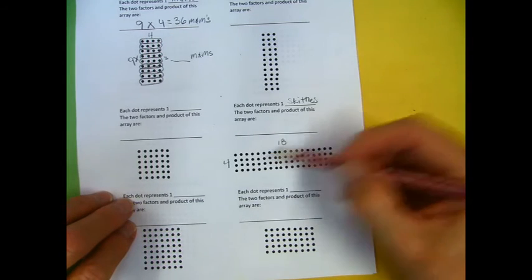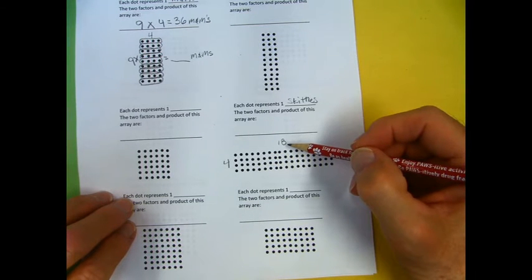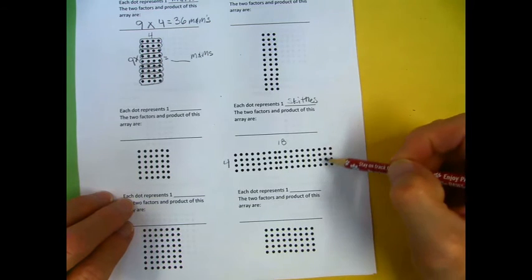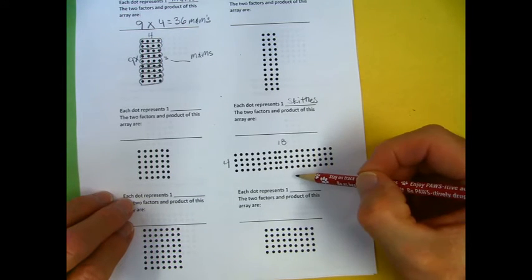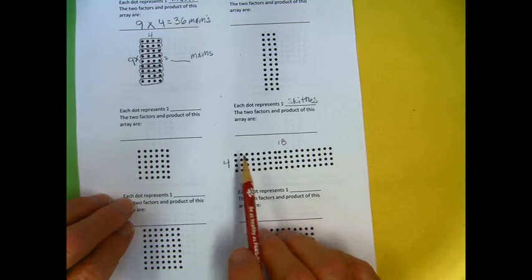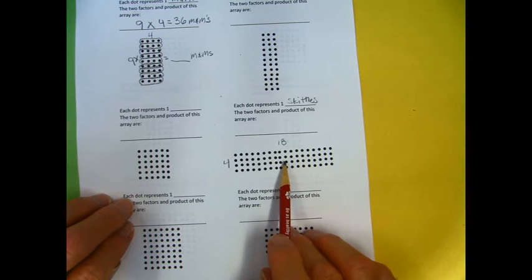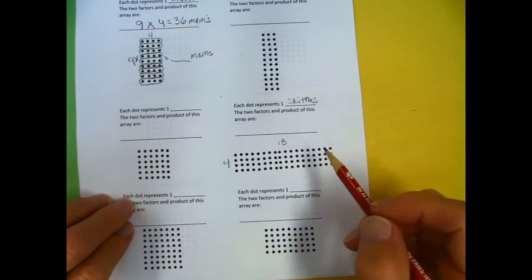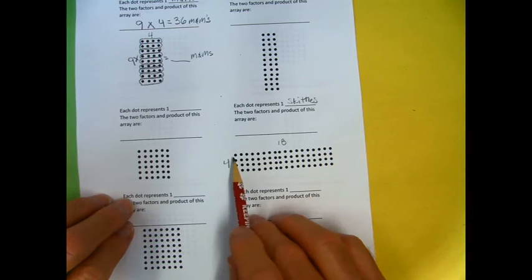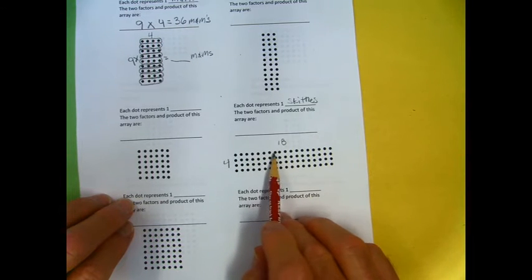Now I don't know 4 times 18 because that's not in my skip counting. And I'm going to show you how to solve this particular one. We're going to use a strategy of breaking this down into smaller groups and then adding those groups together. So let's take 1, 2, 3, 4, 5, 6, 7, 8, 9, 10.